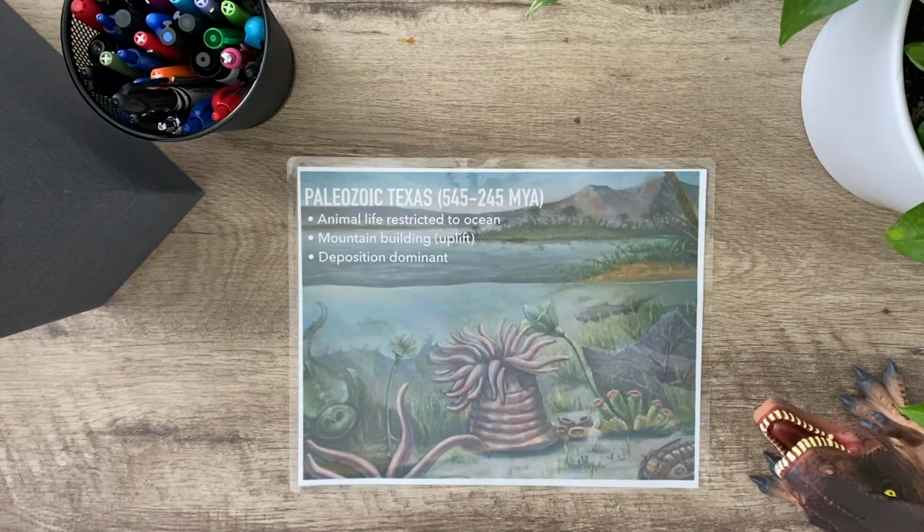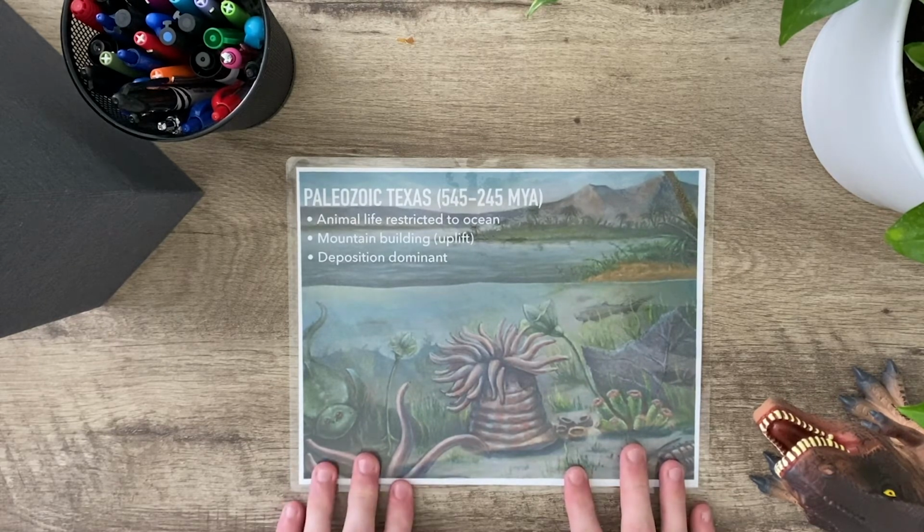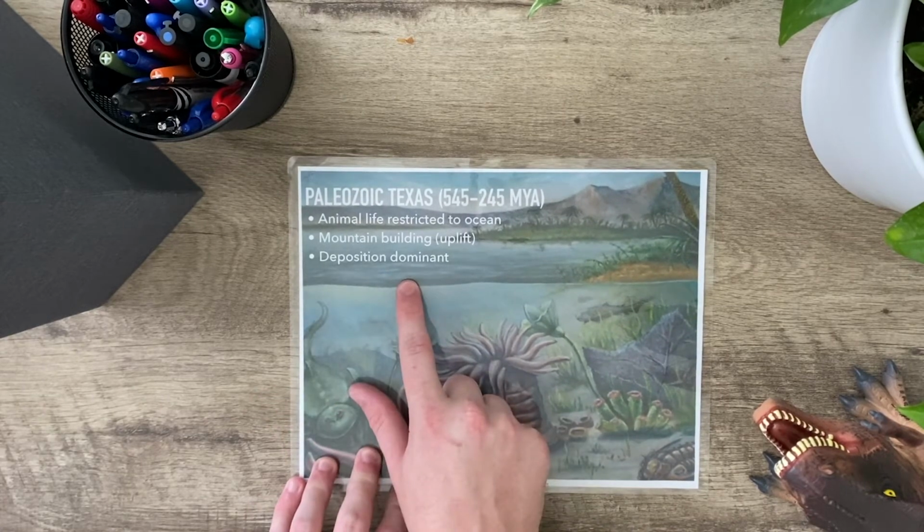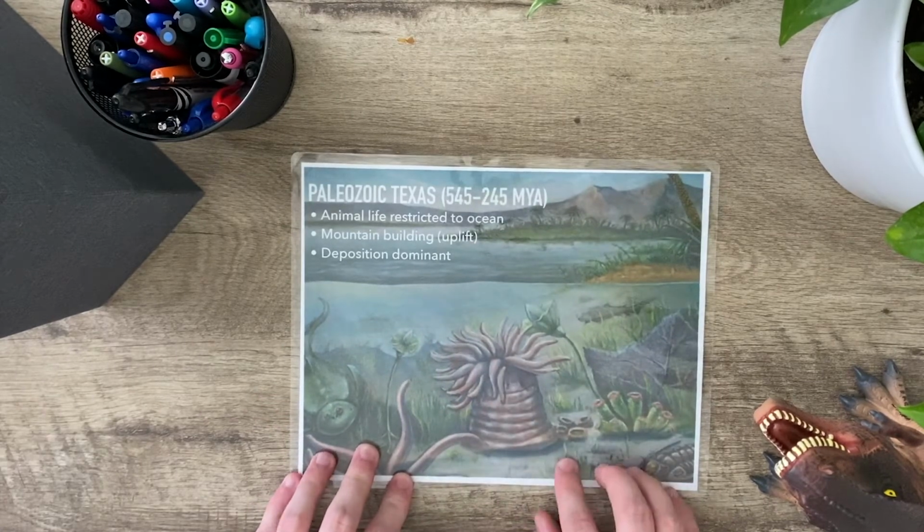So in terms of geologic processes, we know that it's deposition dominant. In your geologic time review, we know that throughout Earth's history, it's always been undergoing these two geologic processes, deposition and erosion. In this instance, deposition is dominant, so we're depositing a lot of layers during this time.